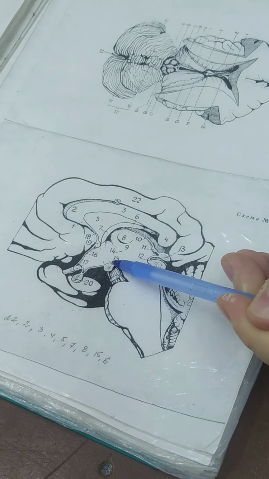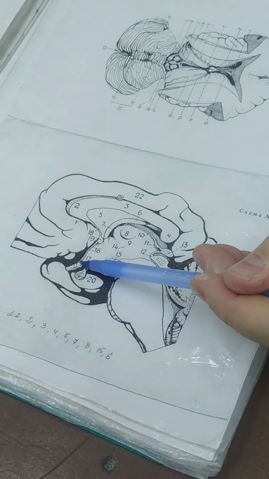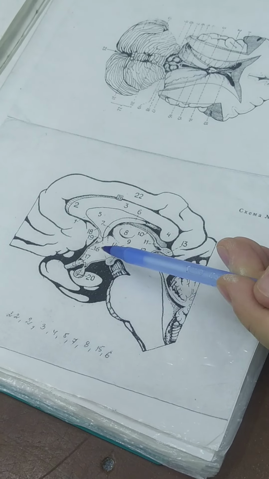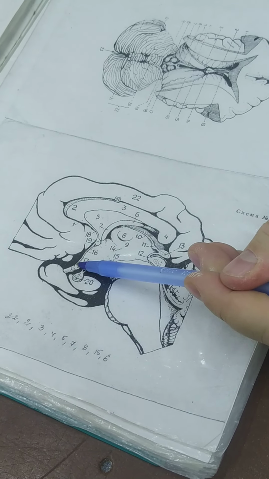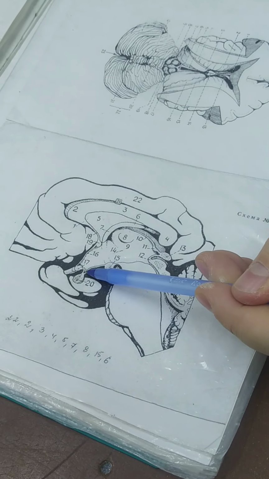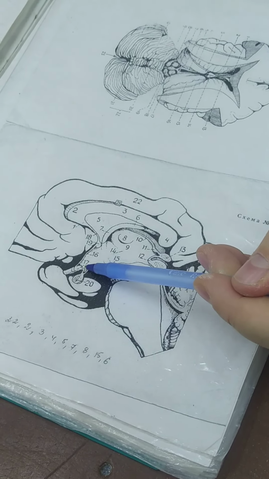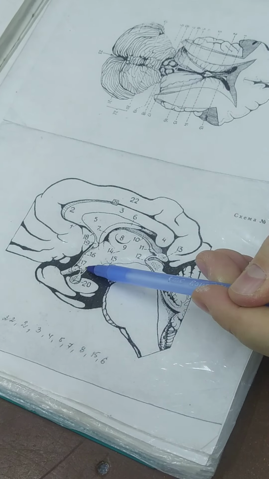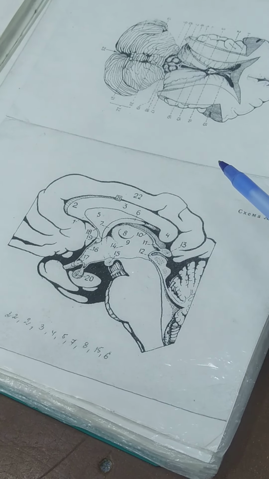Inferiorly, the third ventricle will be formed by the structures of the hypothalamus. Here we will find the optic recess near the optic tract. Here we will find the infundibular recess, and here it forms the inferior wall of the third ventricle.